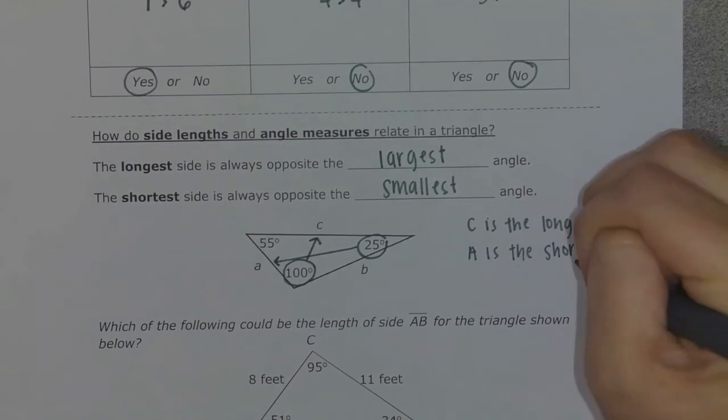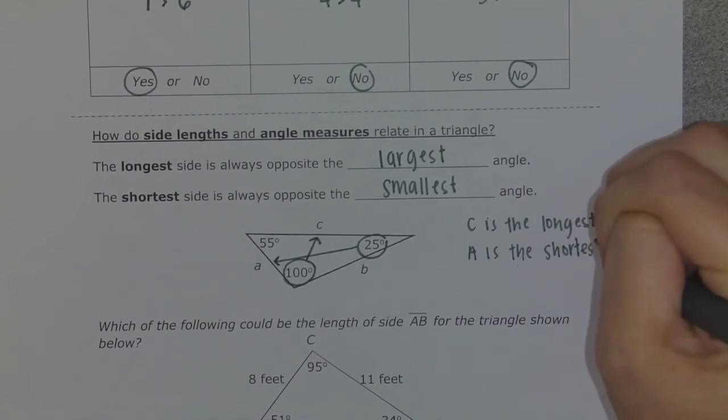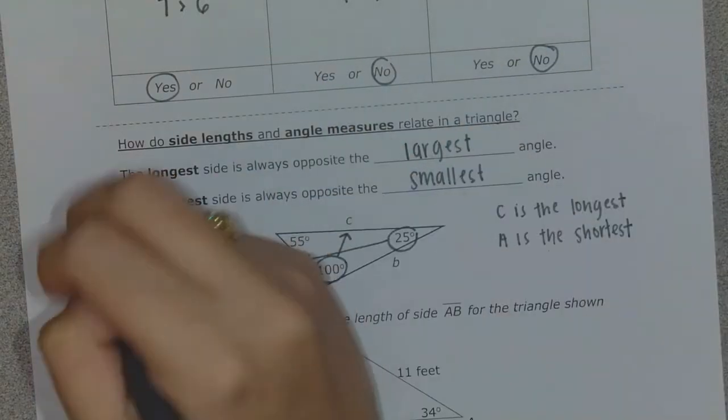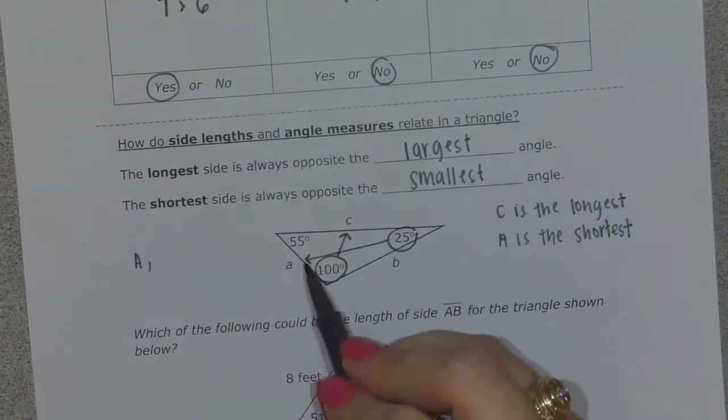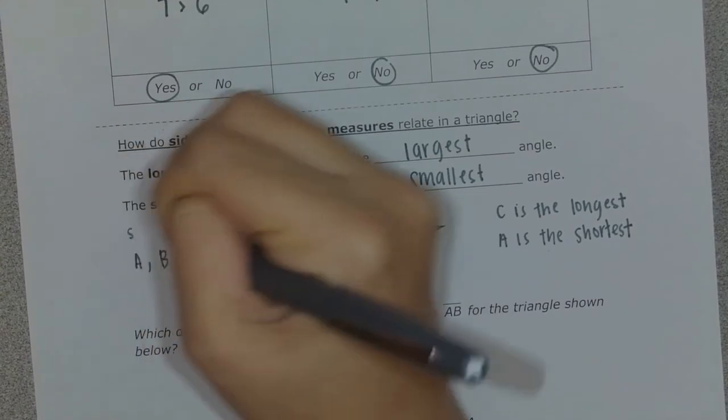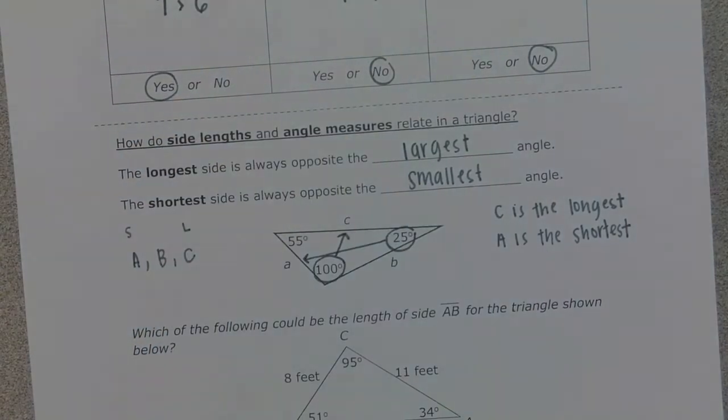So if I wanted you to put these in order from shortest to longest, that would start with side A, and then we would have side B and side C.